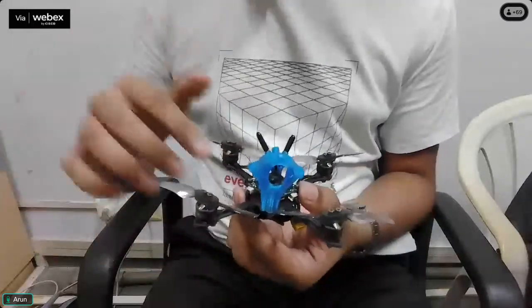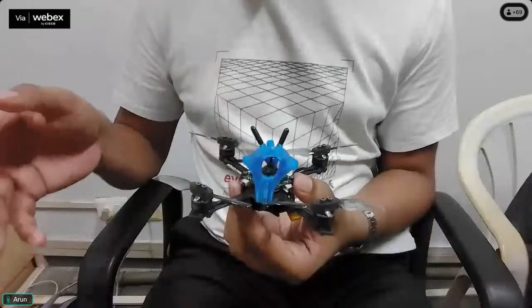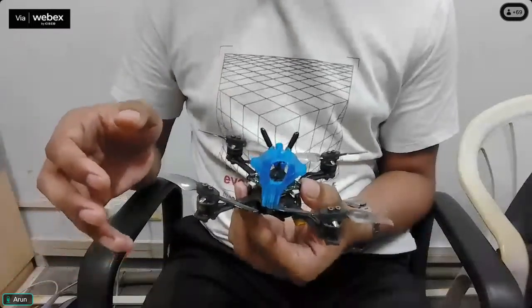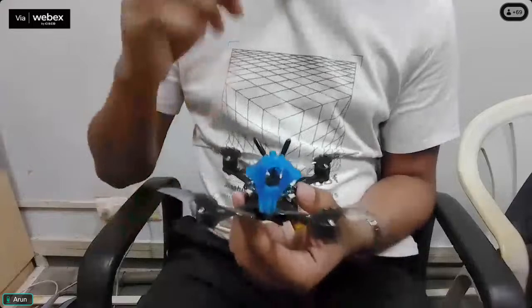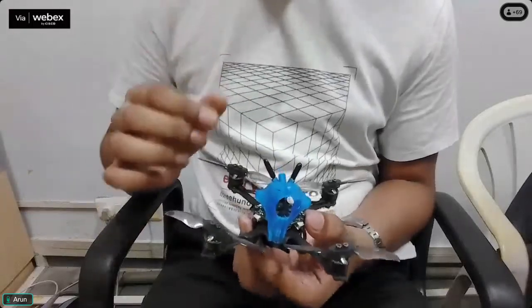So you can say the roll motion and the linear motion in the y-axis are in a way coupled to each other. So I will explain why that is happening.